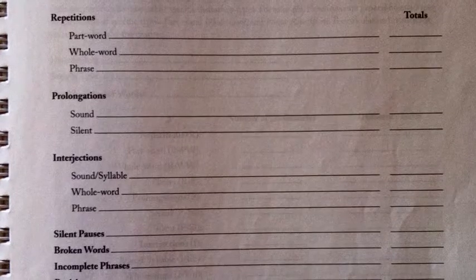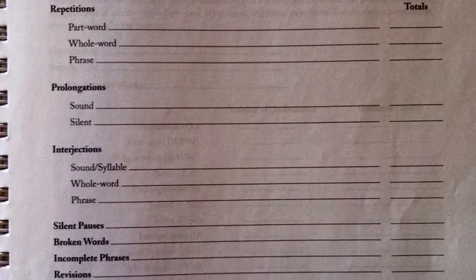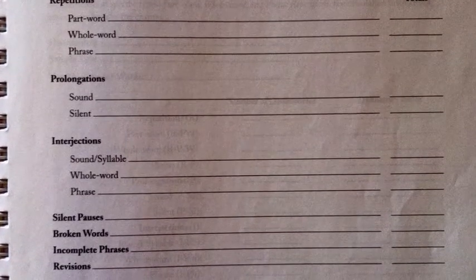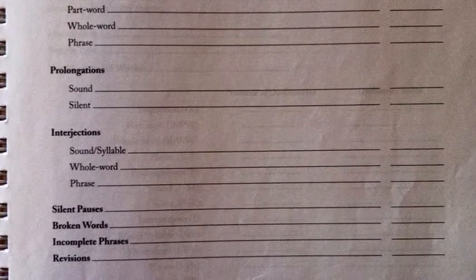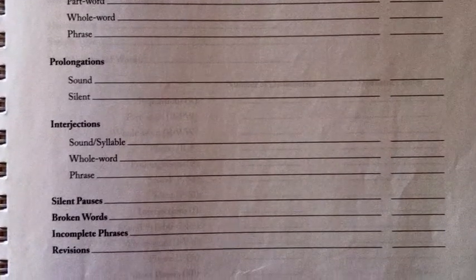After recording these disfluencies, the clinician must add the check marks from each line and write the resulting number on the total column. In the end, the clinician is left with the total number of each type of disfluency the client has displayed.